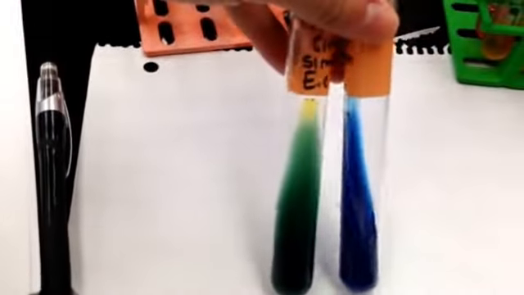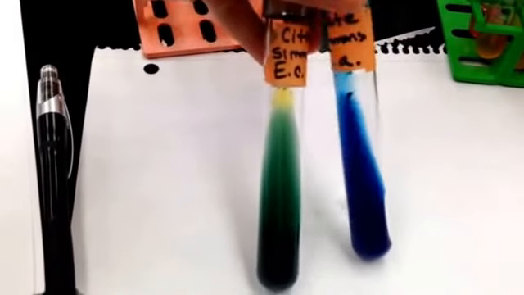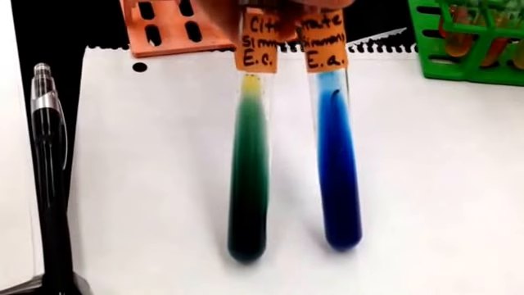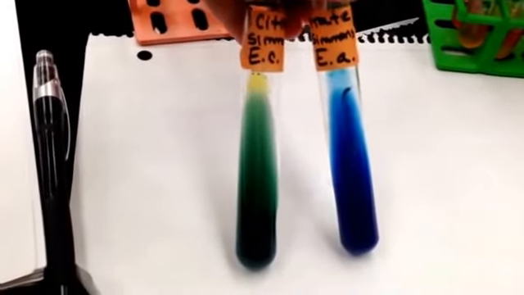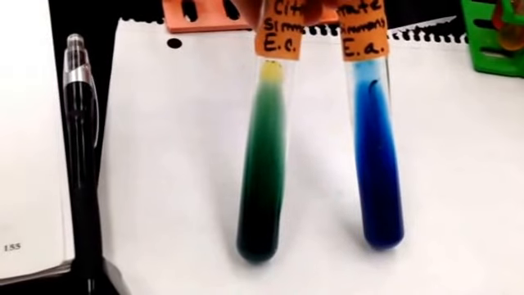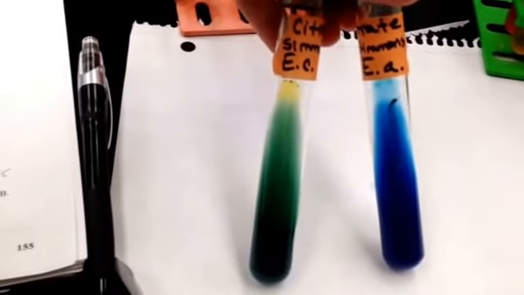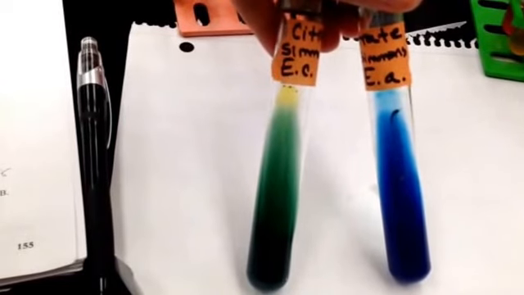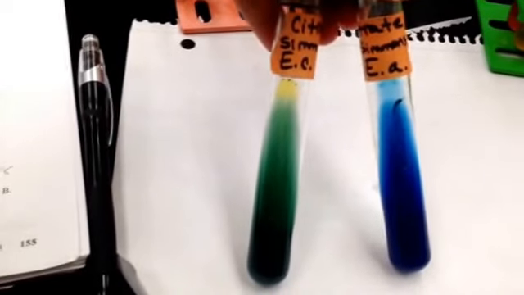Next in line is the citrate test. We have 2 that we tested, Escherichia coli and Enterobacter aerogenes. The citrate test determines if the organism uses citric acid as its sole carbon source. The pH indicator is bromthymol blue. It changes from green to blue if the pH becomes alkaline.